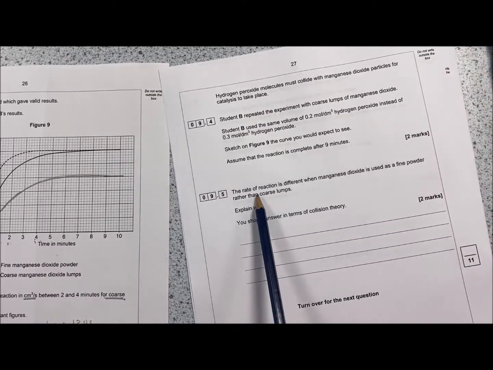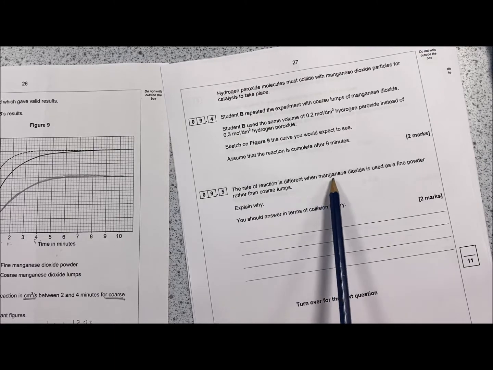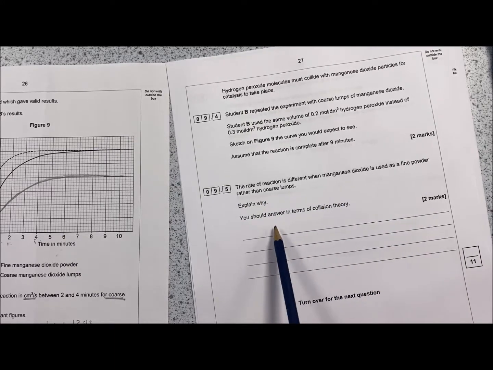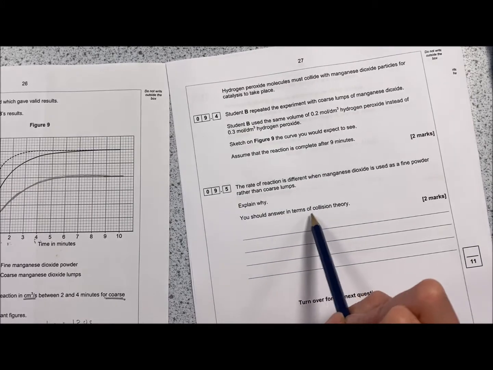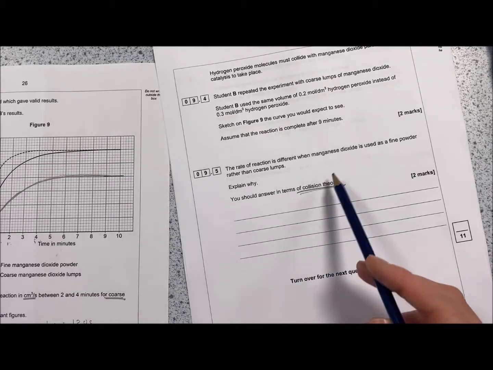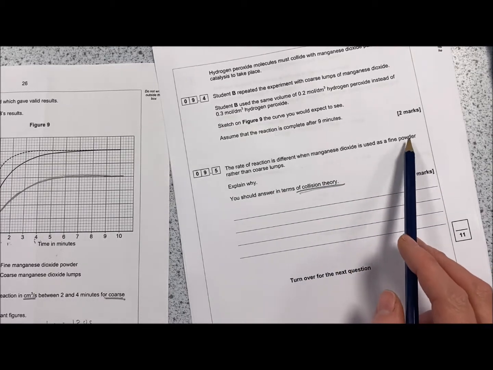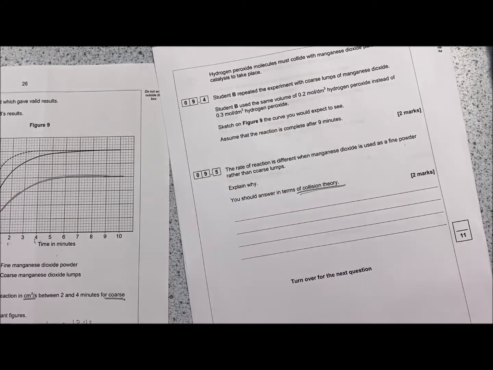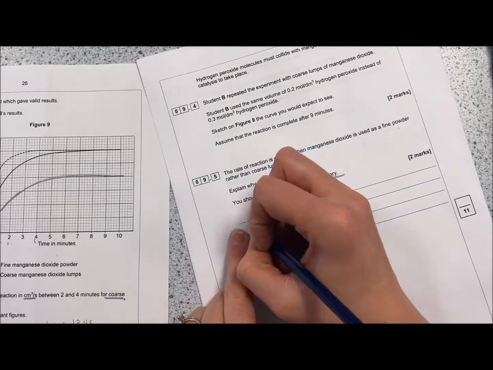(9.5) The rate of reaction is different when manganese dioxide is used as a fine powder rather than coarse lumps. Explain why. You should answer in terms of collision theory. So they very clearly said that they want you to talk about collisions within this. So why is a fine powder different to coarse lumps? What they haven't actually mentioned at all is surface area. So it's the first thing you're going to talk about.